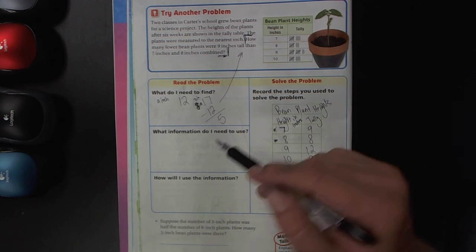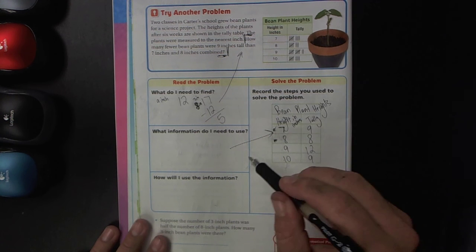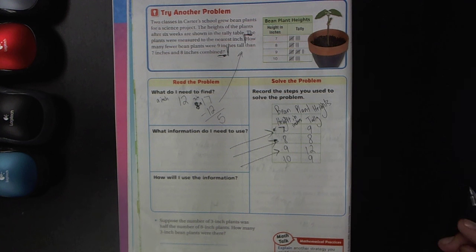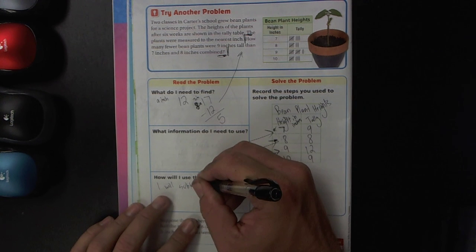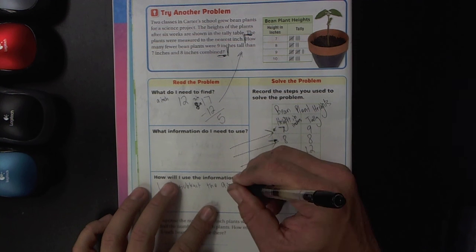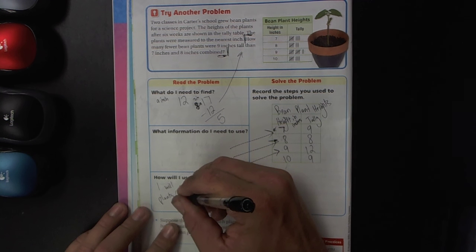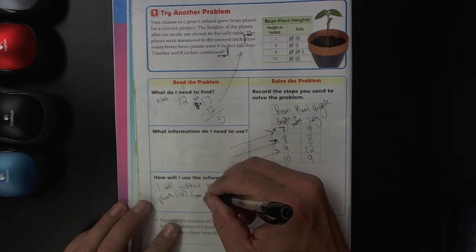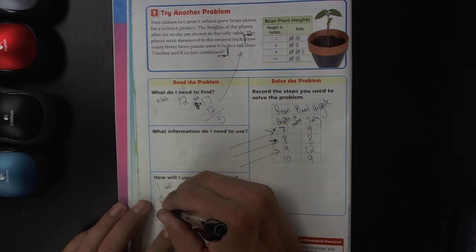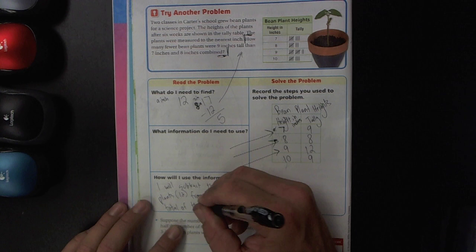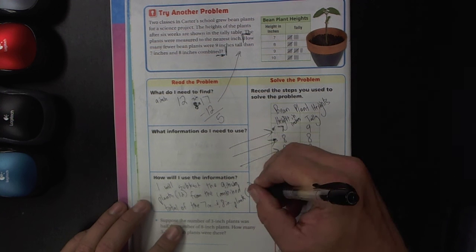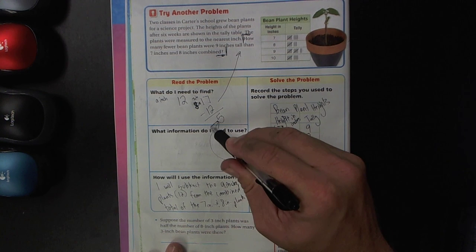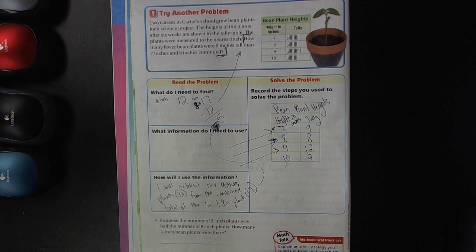What information do I need to use? Well, you're going to need the information from the 7-inch plants, the 8-inch plants, and also from the 9-inch plants, and figure out how many there were. How will I use the information? I will subtract the 9-inch plants, which were 12 of them, from the combined total of the 7 and 8-inch plants. And there were 17 of those. So what I wrote right here is basically what I just finished doing up here. All right? That's pretty much it.